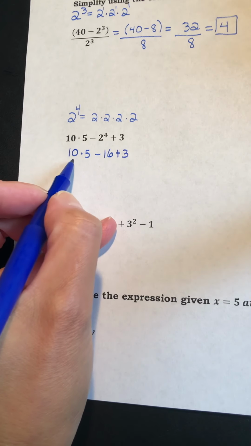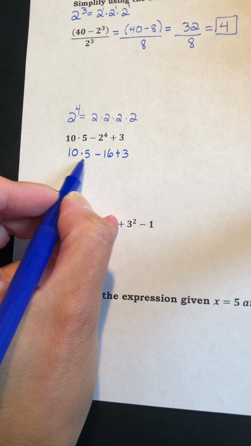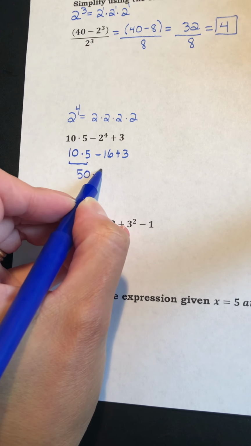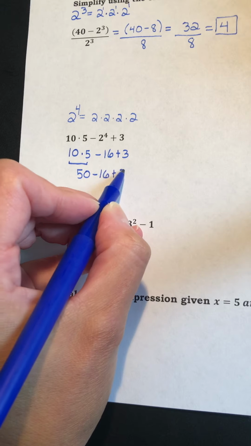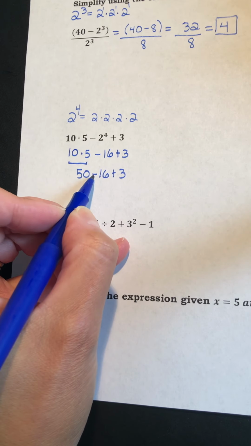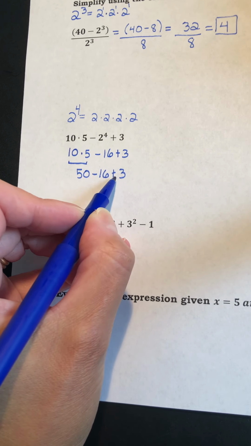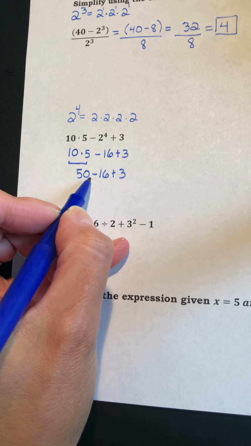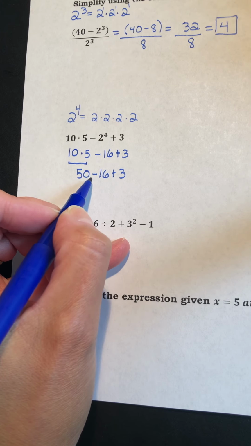At this point, I need to perform multiplication next. So 10 times 5 is 50 minus 16 plus 3. Now recall, I have subtraction first, then addition. Subtraction and addition have the exact same order of importance, even though subtraction technically comes last when I'm looking at the letters PEMDAS.